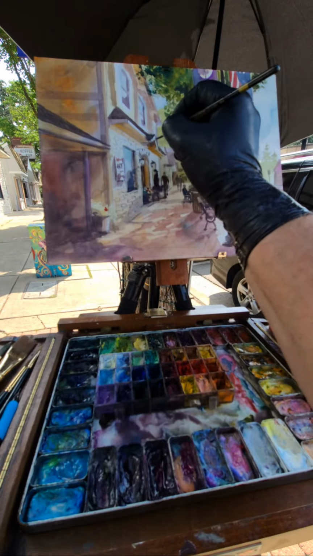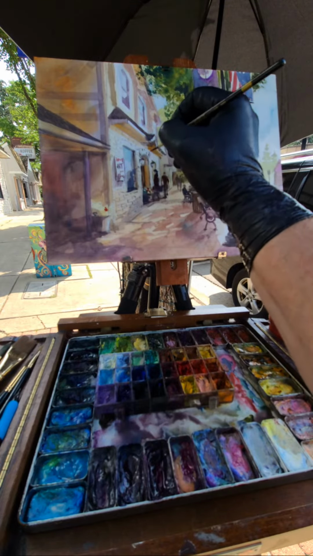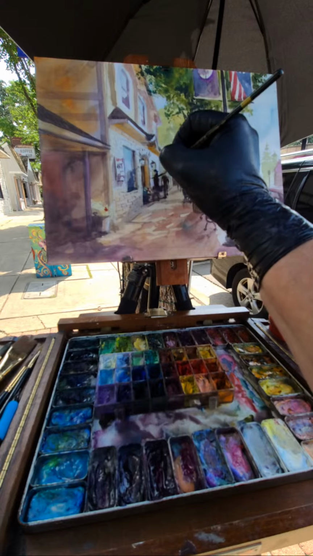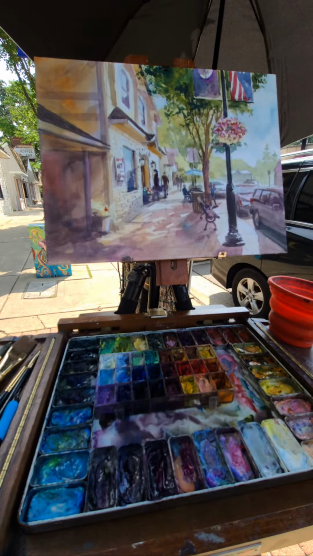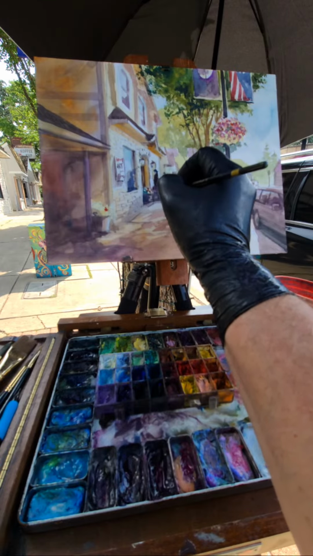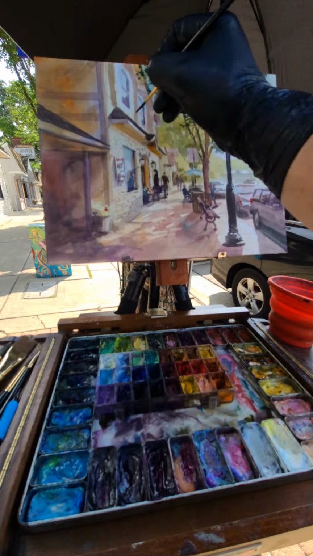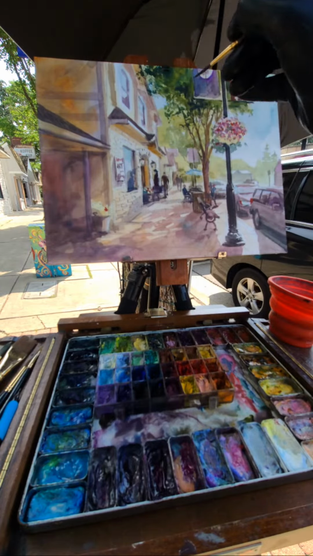Dark through here. Somebody's going in with their portfolio, or a big portfolio bag there, or they're coming out. They just bought a nice painting.